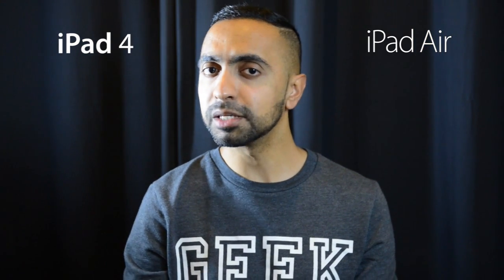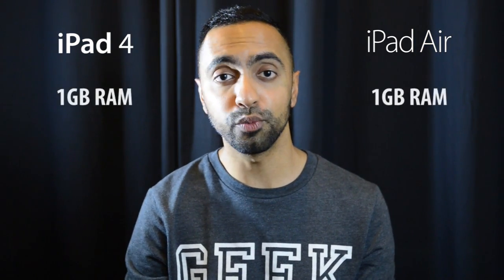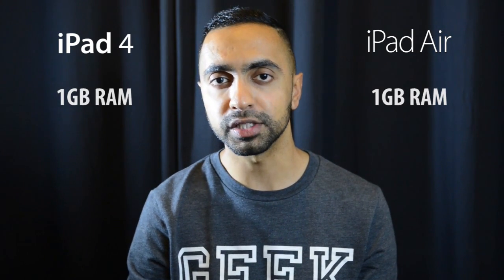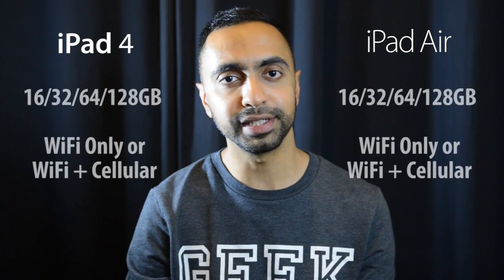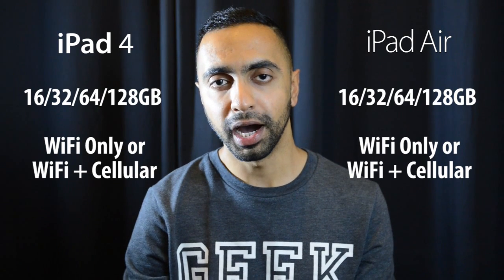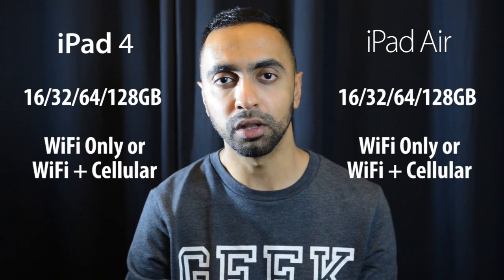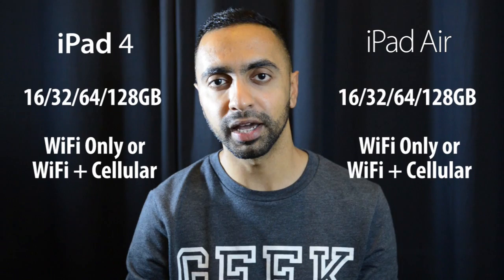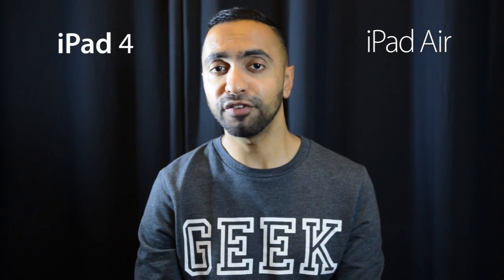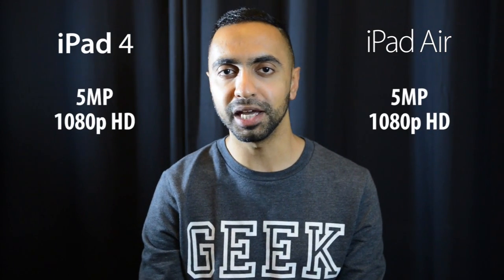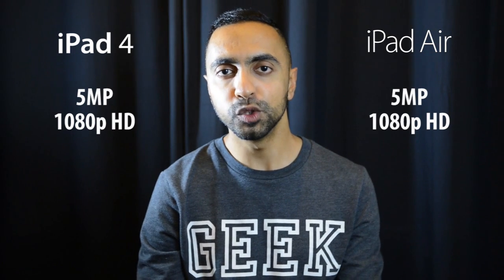Now there are quite a few similarities between these two devices as well. The RAM, you've got 1 GB of RAM on both of these. The different versions available, you've got the 16, 32, 64 and the 128 GB versions as well, both available in Wi-Fi and cellular. Cameras, you've got the 5 megapixel rear facing camera, 1080p HD, and the front facing 1.2 megapixels at 720p HD.